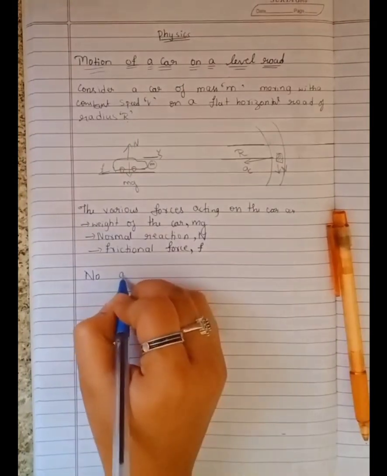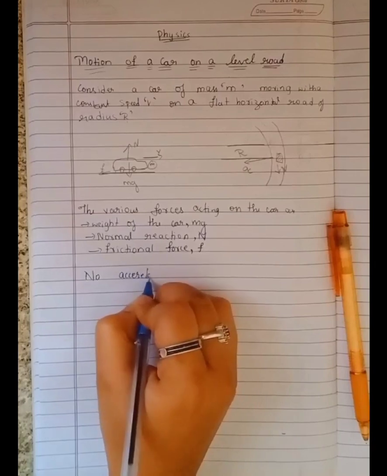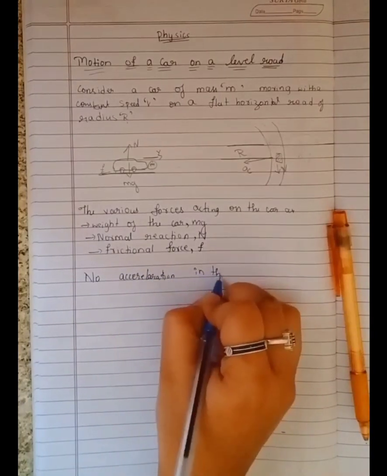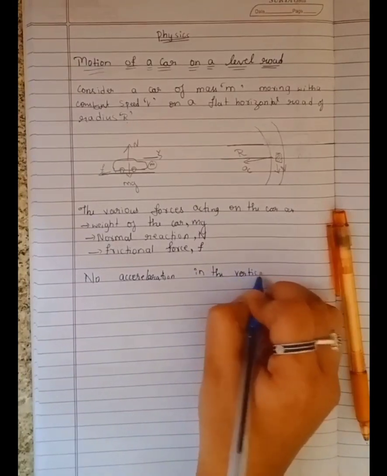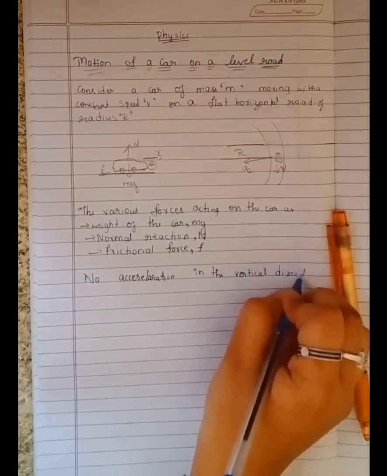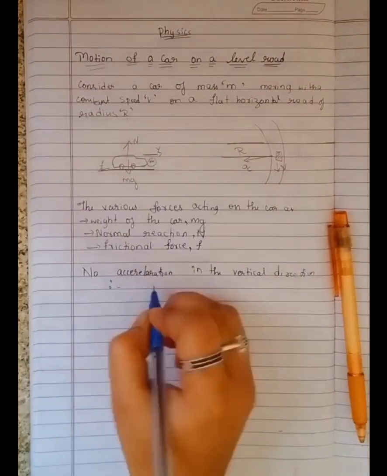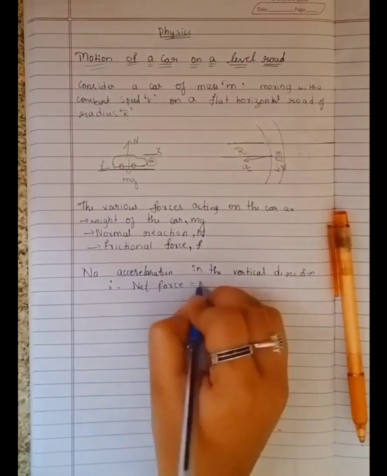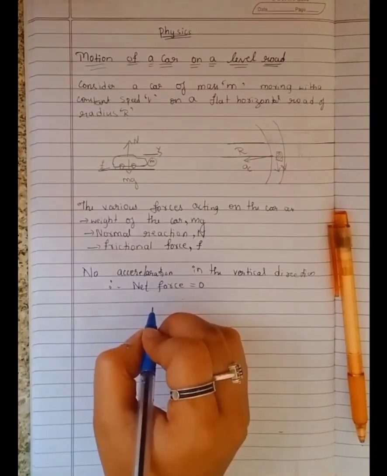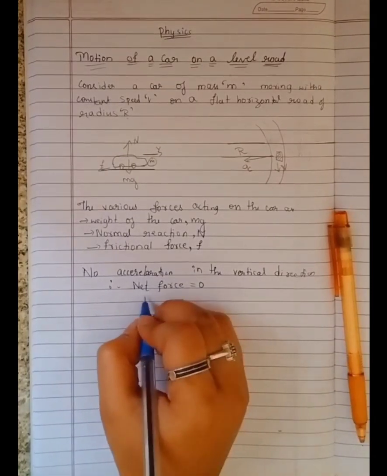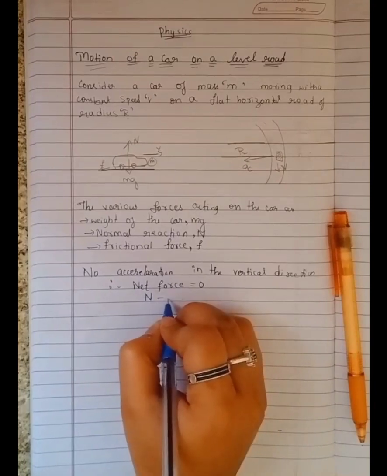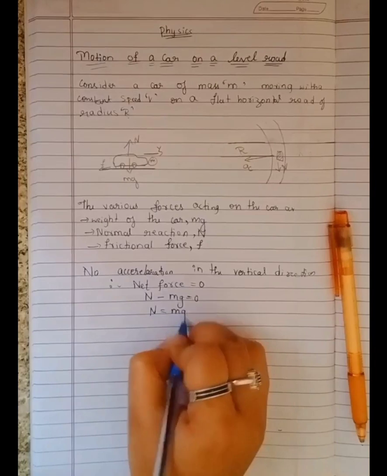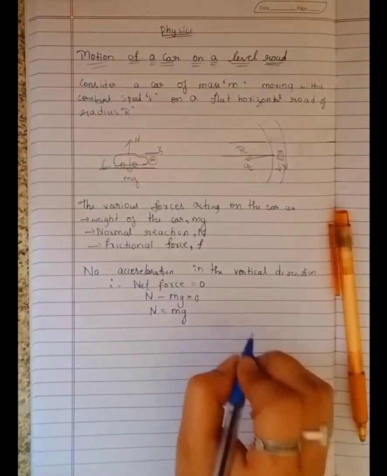There is no acceleration in the vertical direction, therefore the net force is 0. Vertically, the forces acting are N and mg. So N minus mg is 0, which means the normal reaction and the weight of the car are both equal.